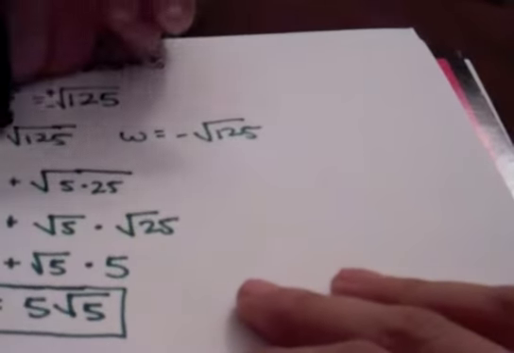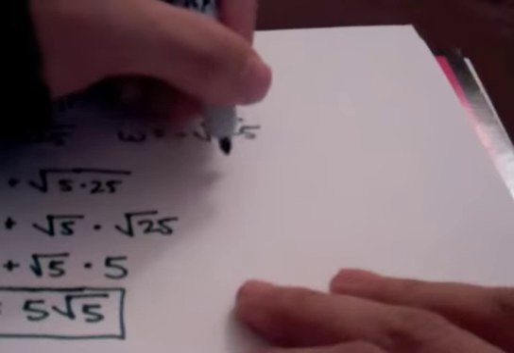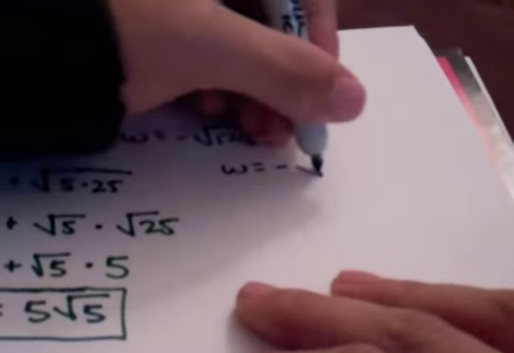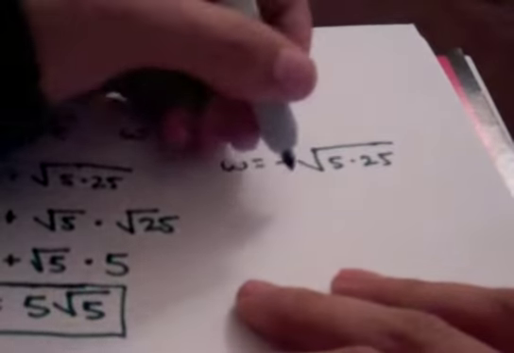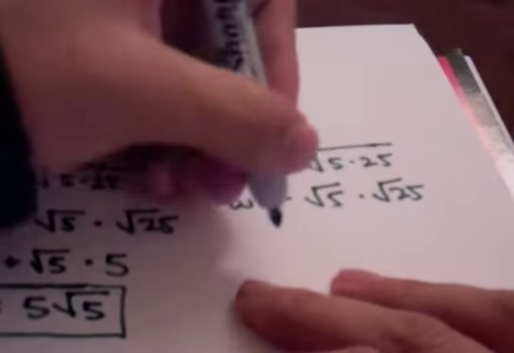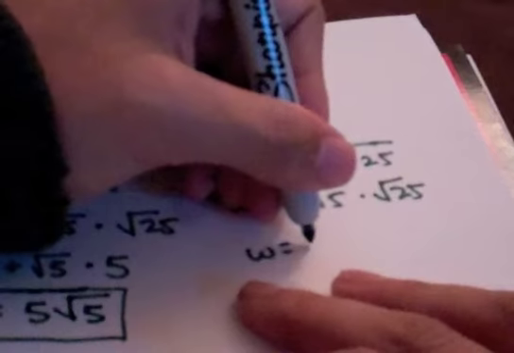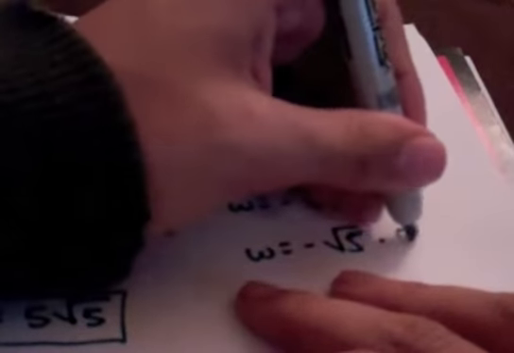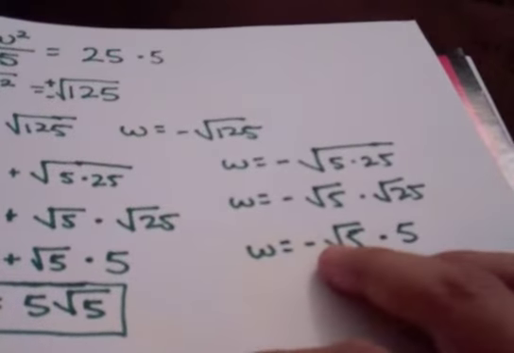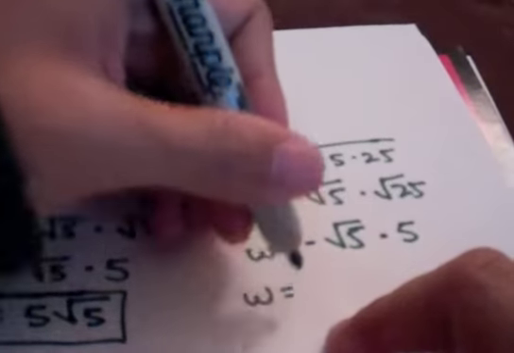And over here, let's work this out. W equals negative square root of 5 times 25. W equals negative square root of 5 times square root of 25. So W is going to be negative times the square root of 5 times the square root of 25, which is just 5. So we have the same thing over here, there's just a negative value in front. So W is going to be negative 5 root 5.